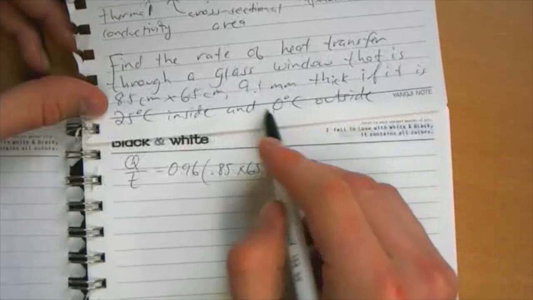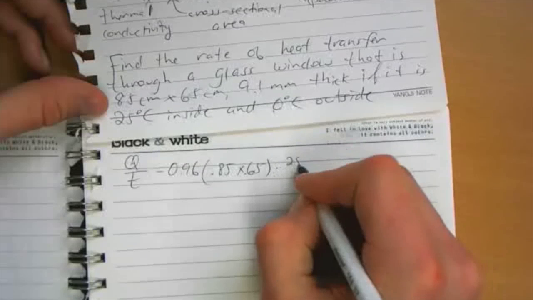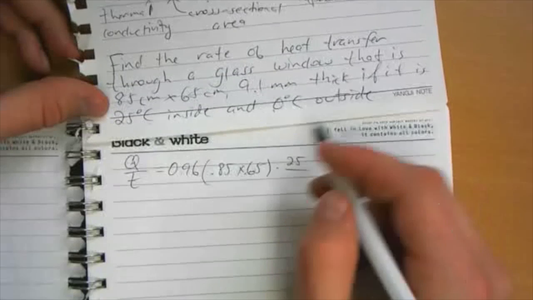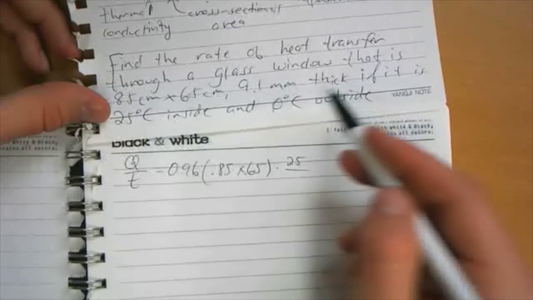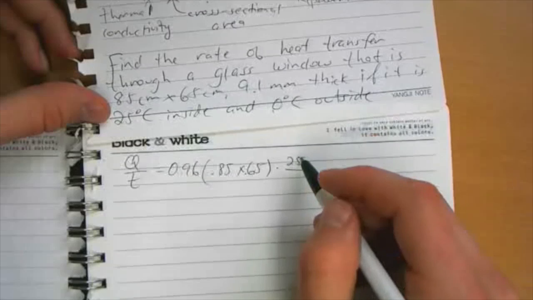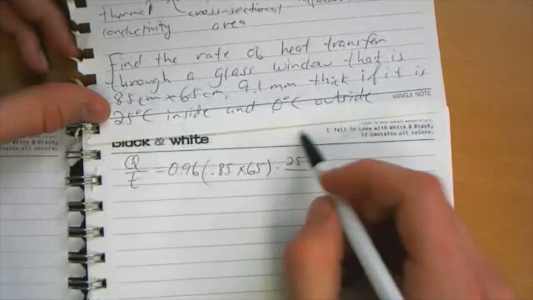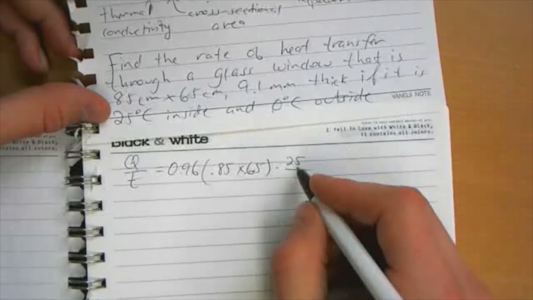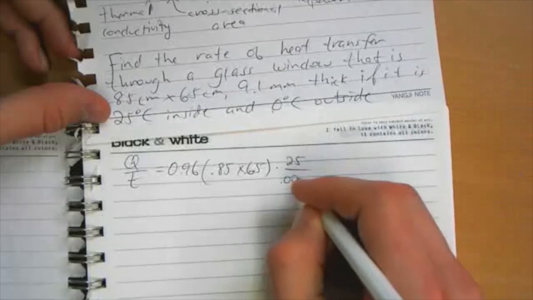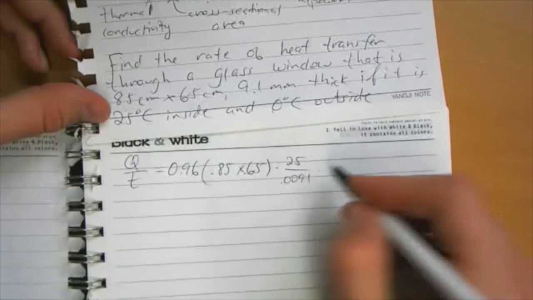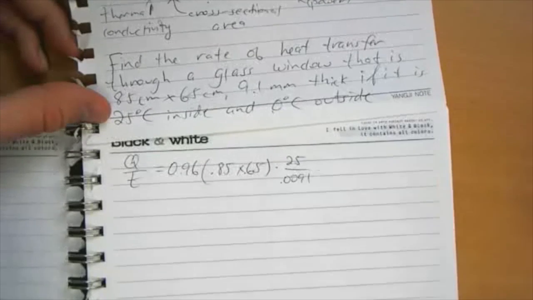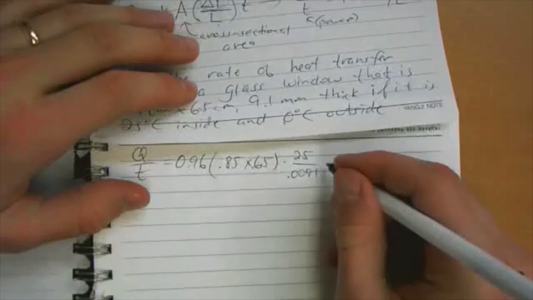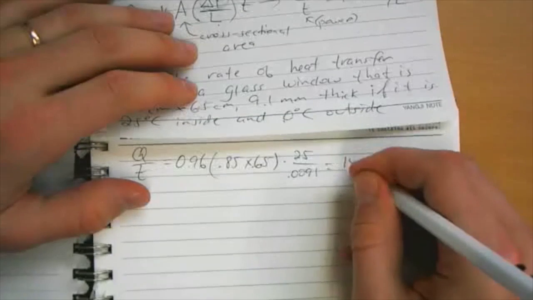And we're just finding how much energy is transferred, so we don't really care about whether it's 0 minus 25 or 25 minus 0. This L, the length, in this case becomes the thickness of the window, which is 9.1 millimeters, 0.0091, and time, right. So that's the rate of heat transfer, which, when you punch it in, comes out to 1457.14, etc., joules per second.